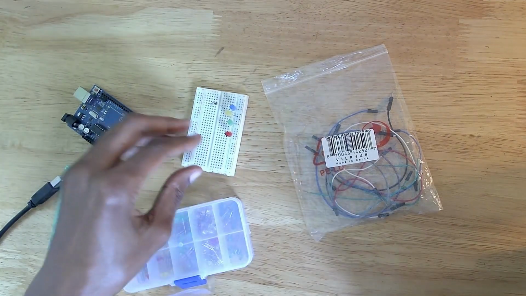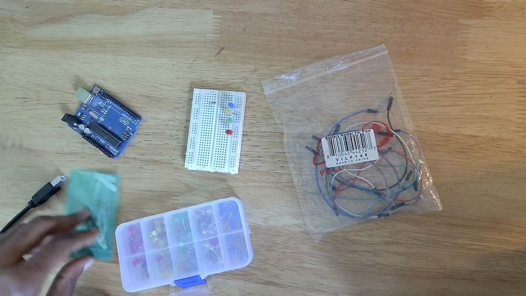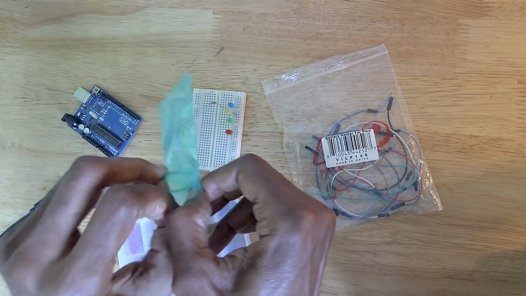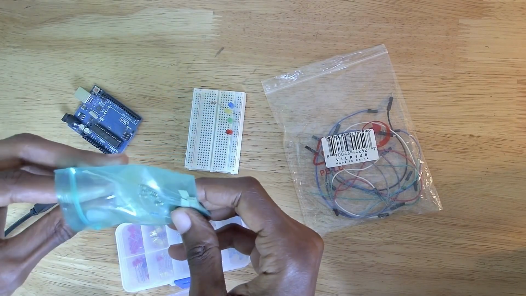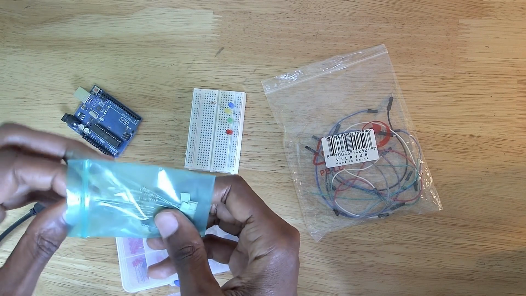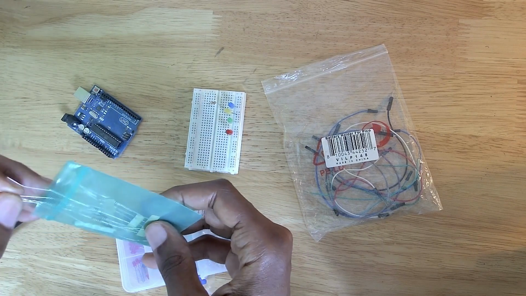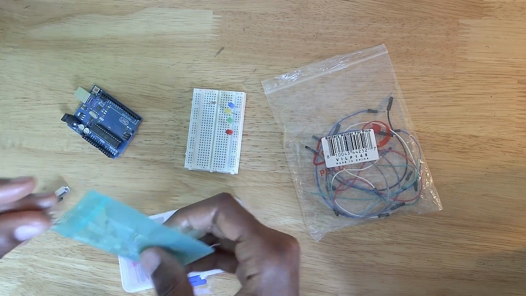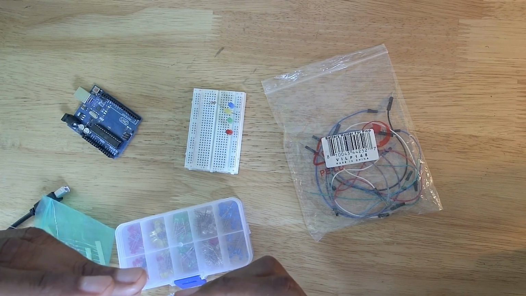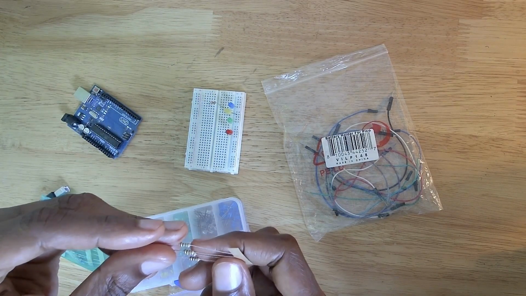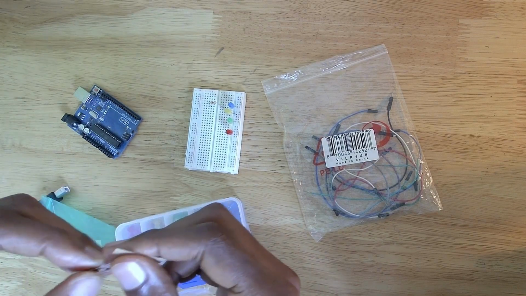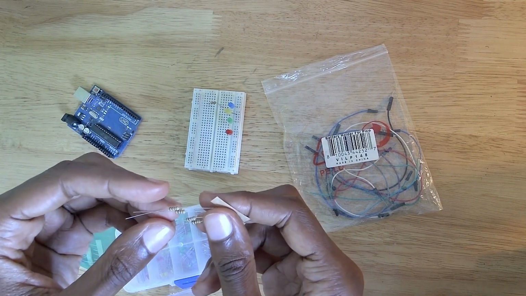So it's done for the LEDs, guys. Now I'm going to get all the resistors. So you can get 100 ohm resistors or 1000, so we can still be able to see what's happening. Let's see this one. This one must be, let me see, 100.